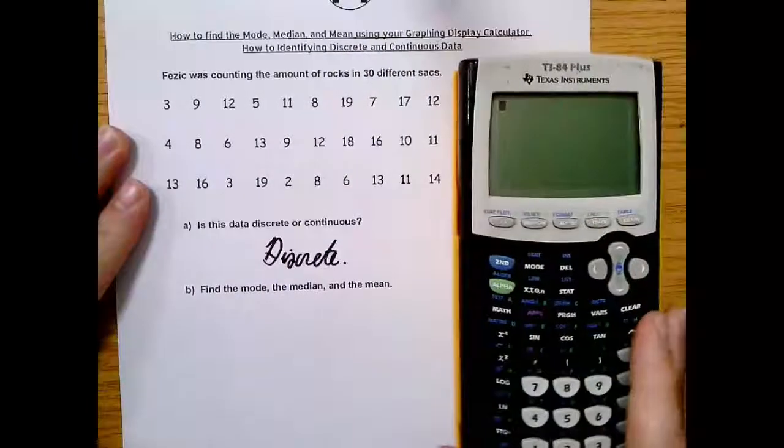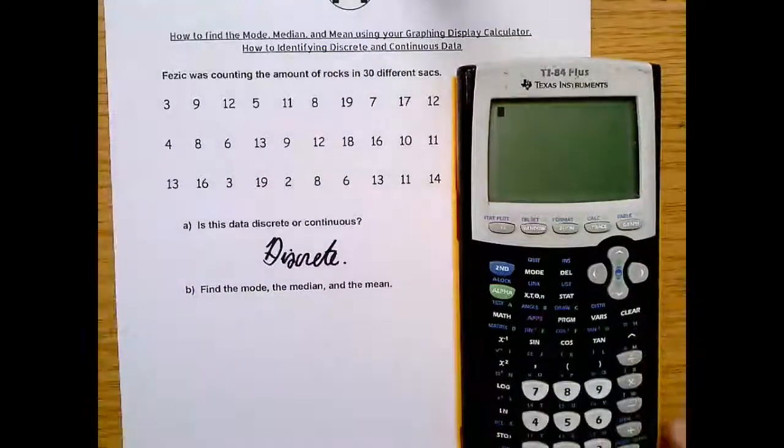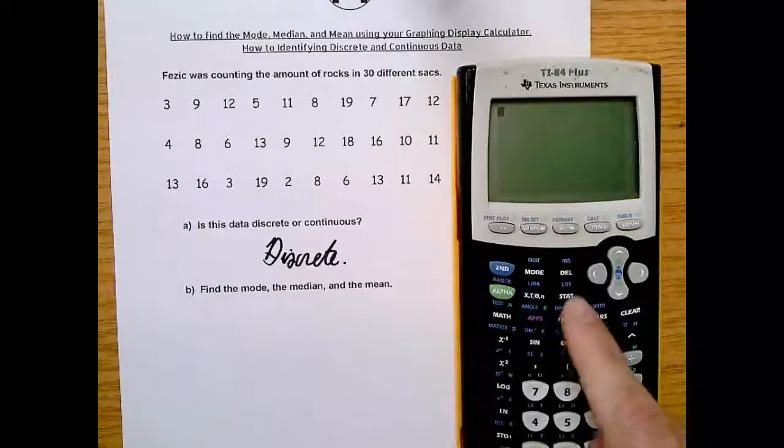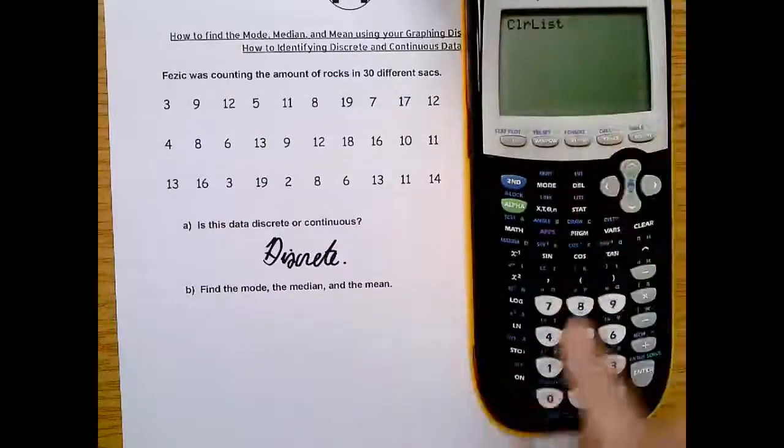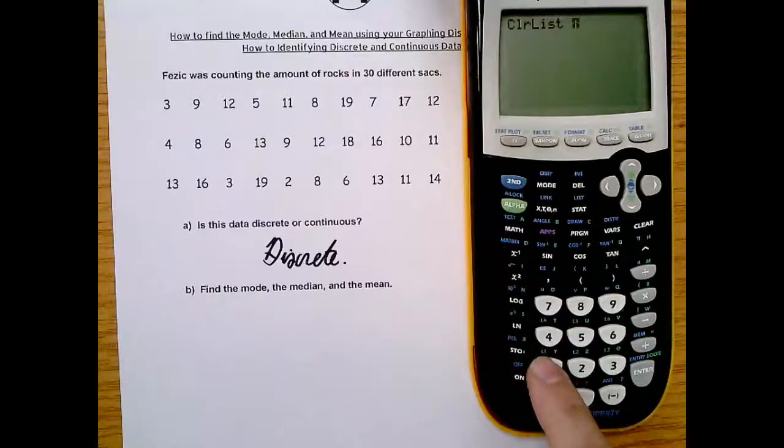First thing you want to do is hit the stat key right there. When you go to the stat key, we want to go ahead and clear lists. And it asks, well, what list do you want to clear? So you hit second, and that gives you the L1 value.